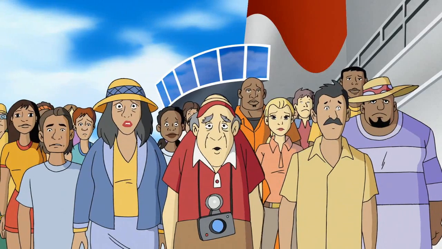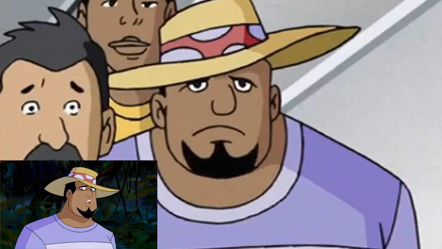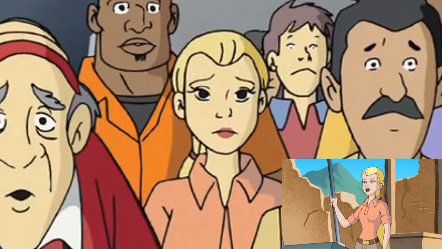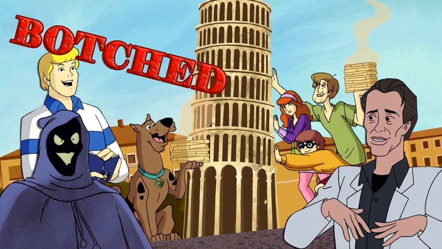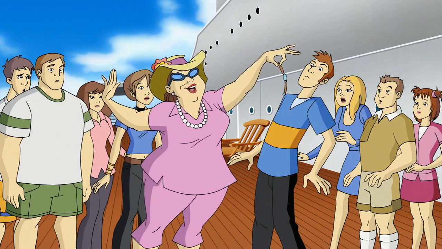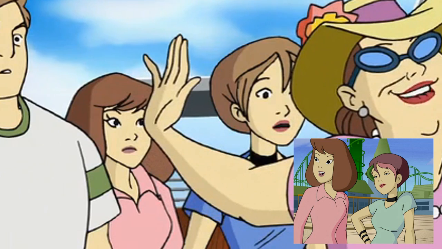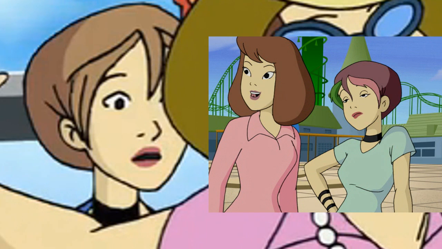Right here you can see some What's New Scooby-Doo cameos. Lloyd from Safari So Goody and Alexandra from Pompeii and Circumstance are in the crowd. I actually have a video about Alexandra's Italy-based episode you can go watch after this. Here you can see sisters Chris and Terry from the episode Roller Coaster Ride too, though Chris's hair is all one color instead of streaked now.